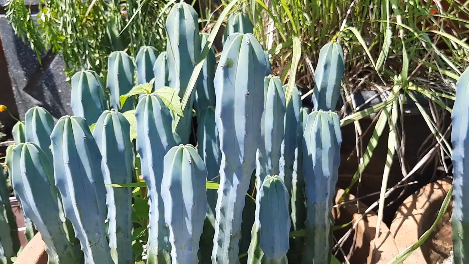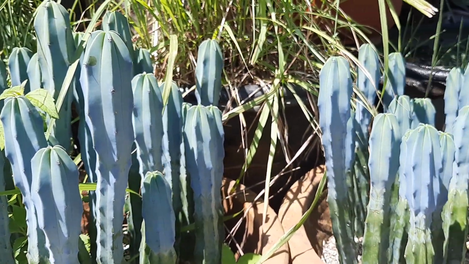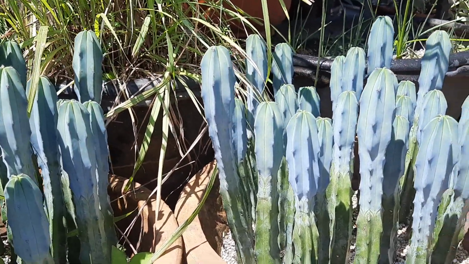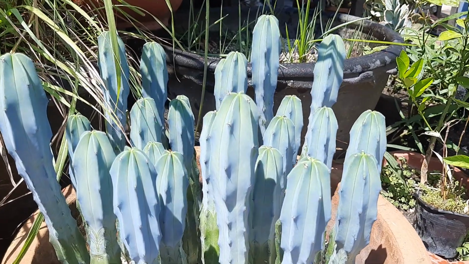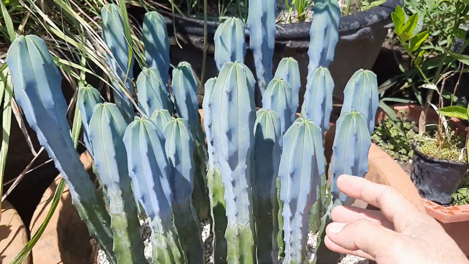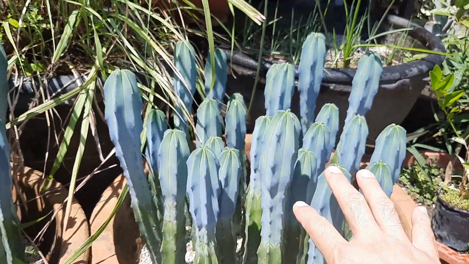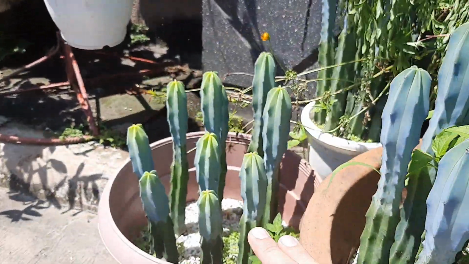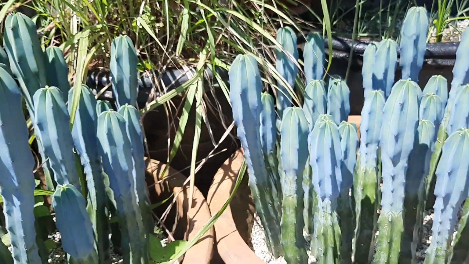Do you know that we can actually see the history of a succulent or a cactus just by looking at it? So here's an example. This is a blue boy. I have a lot of blue boys here, and there's more at the back.